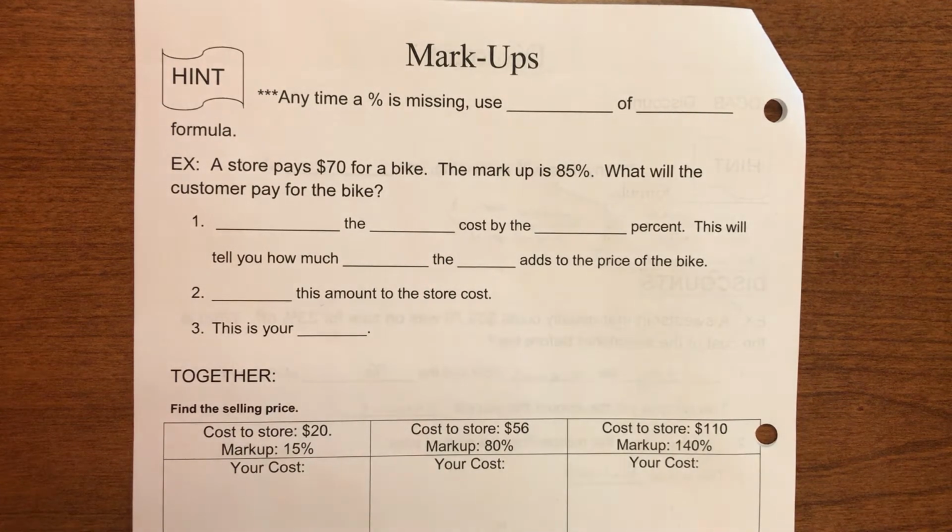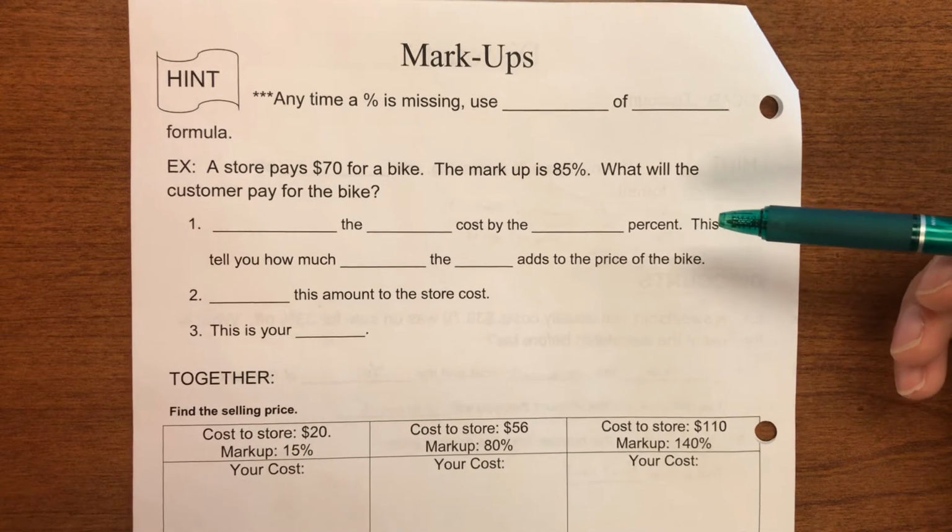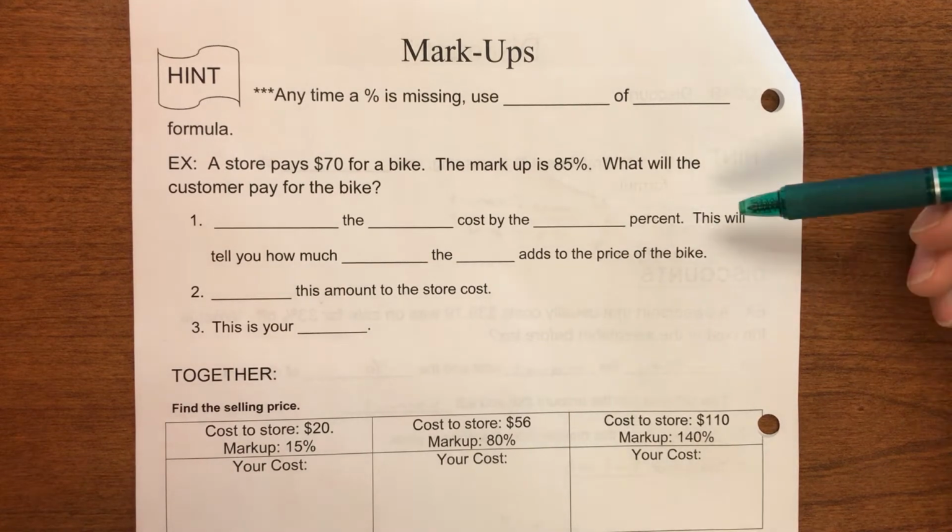All right, guys, more proportions today. Today we're talking about markups, which I think is kind of a new concept for a lot of you. I think the idea is something that will make sense and you may be familiar with, but maybe not in this aspect. Well, let's start with the example because it's kind of hard to explain without some context.